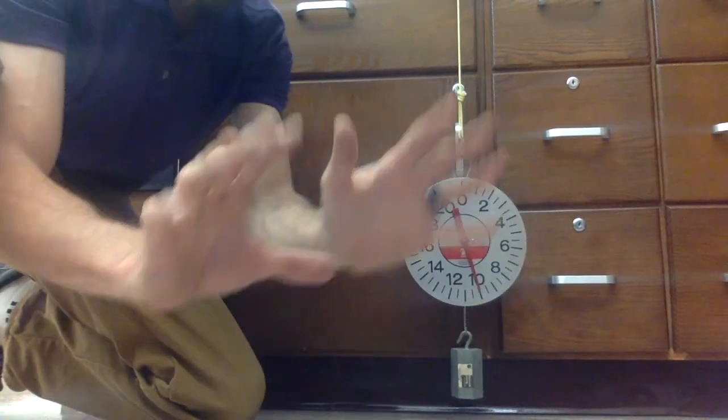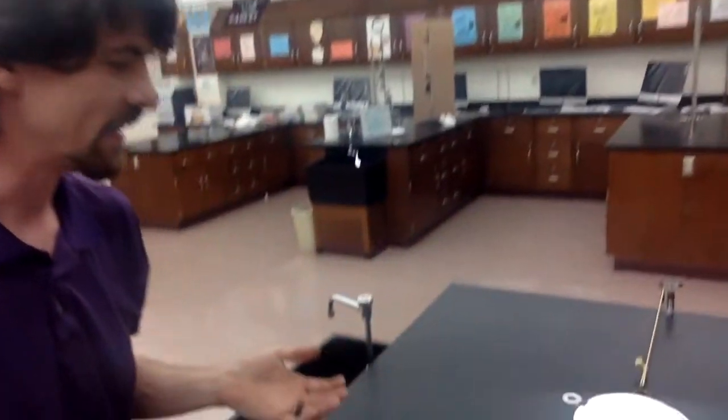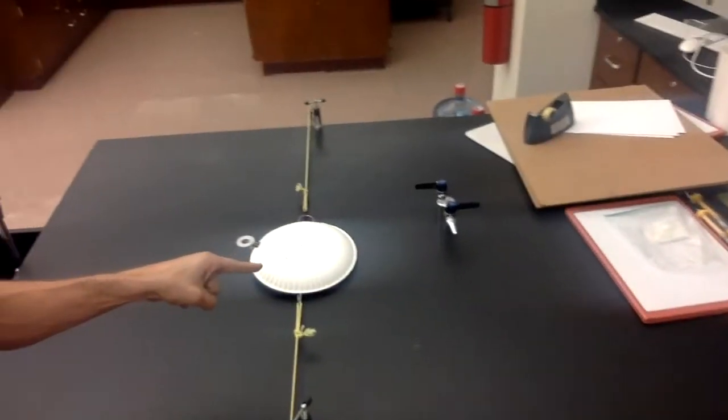Look, 10. Okay, both sides show 10. But what about this in the middle? In the middle, will it show 0? Will it show 10? Will it show 20? What will it do?